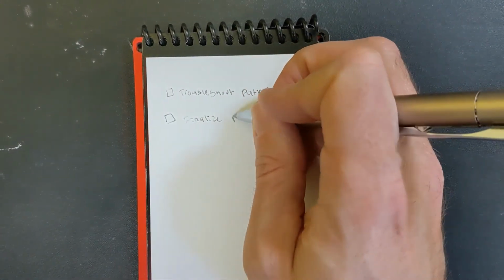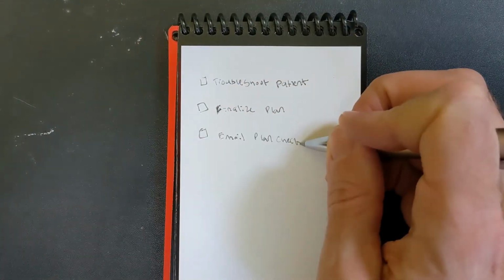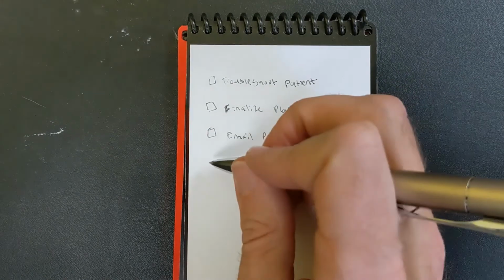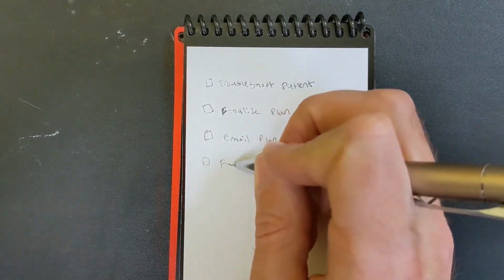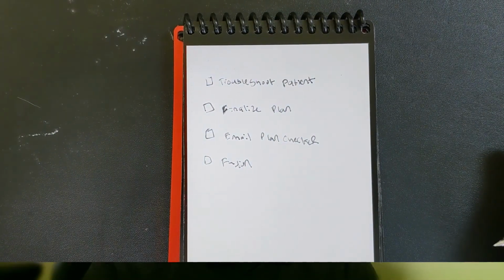Finalization, the plan checker needs that plan, so that's priority 2. And then 3, maybe it's answer the plan checker's question on another plan that's being checked. And then number 4 is the fusion. I'll just quickly write that down in my little notebook here. And that's it.